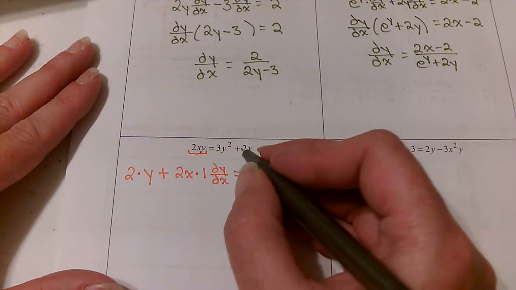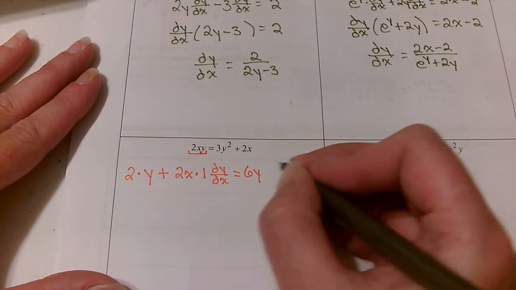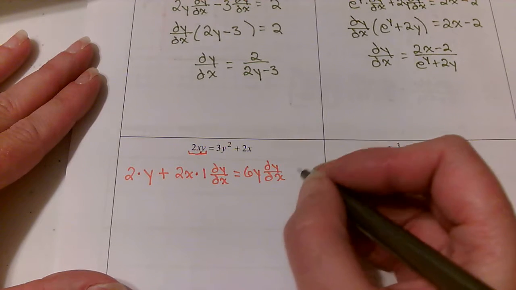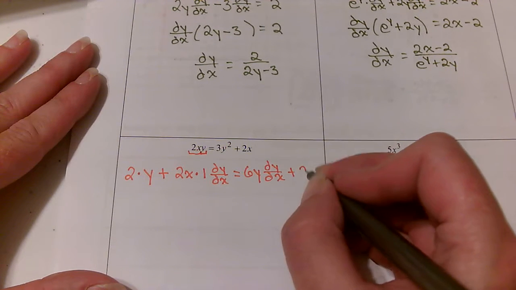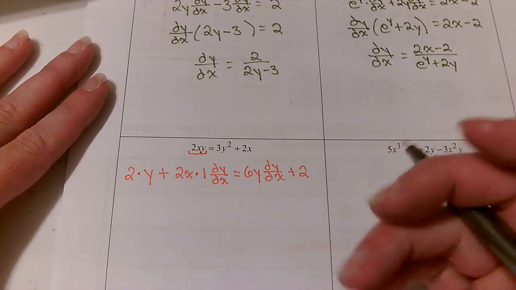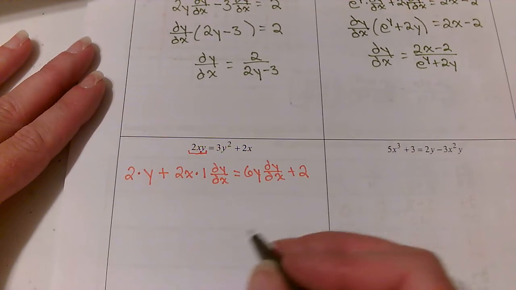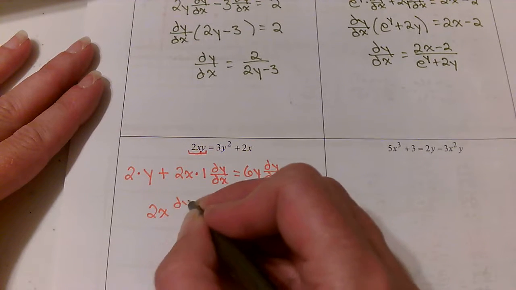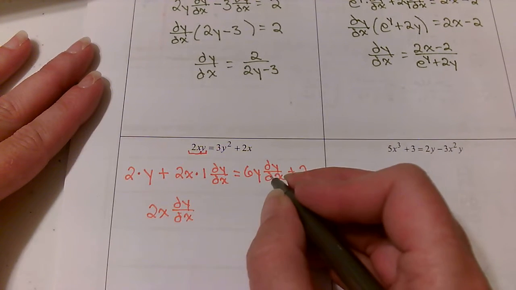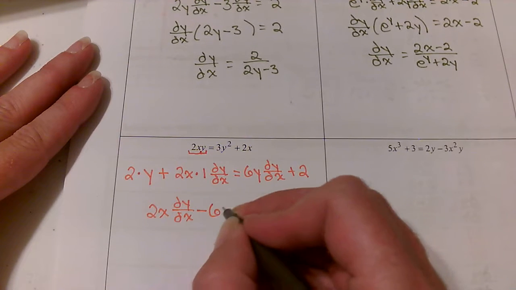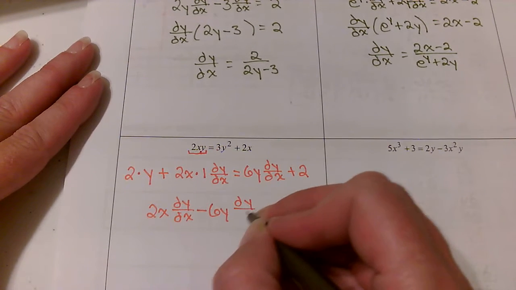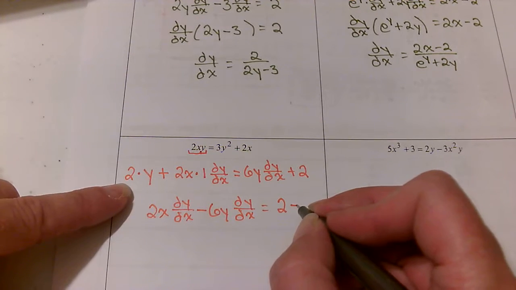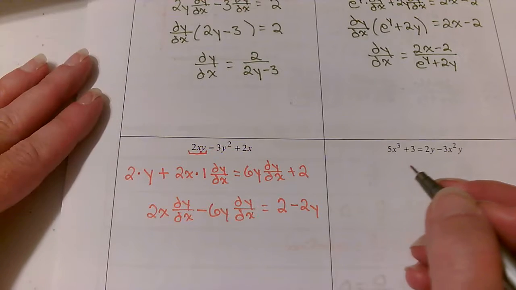equals 6y. We took the derivative of a different variable, so dy/dx, then plus 2. We took that with respect to x, so that's good. That's really just 2x dy/dx. This needs to be moved over, so minus 6y dy/dx equals 2, and move that back to the right, minus 2y.